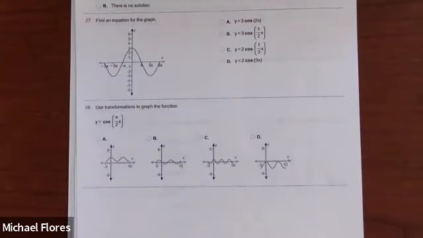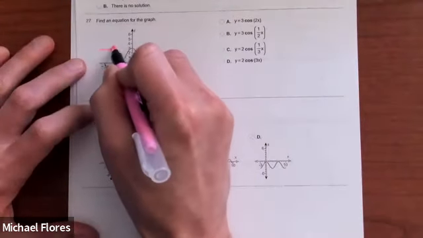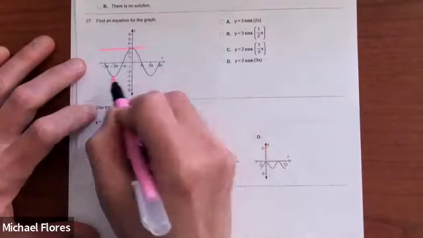Find the equation of the graph. Oh, good. These have amplitudes of 3. These have amplitudes of 2. Let's figure out what the amplitude of this graph is. 1, 2, 3. 1, 2, 3. Your amplitude is 3. Bye-bye amplitudes of 2. Both of these are cosine waves. This is a cosine wave. Up, middle, down, middle, up.